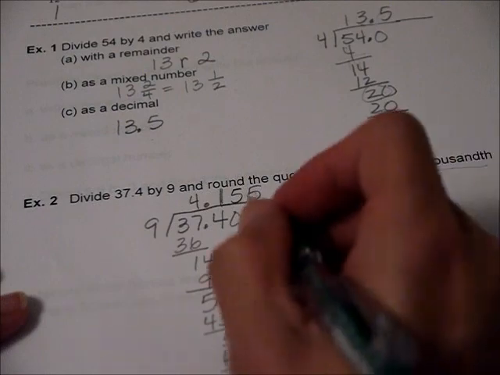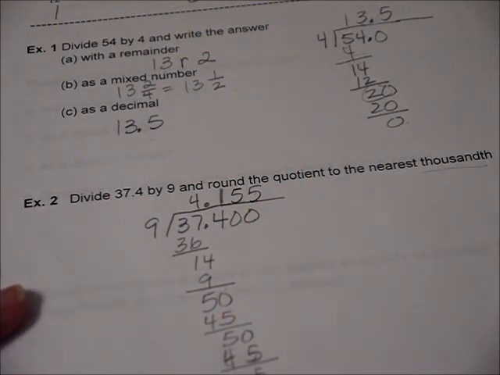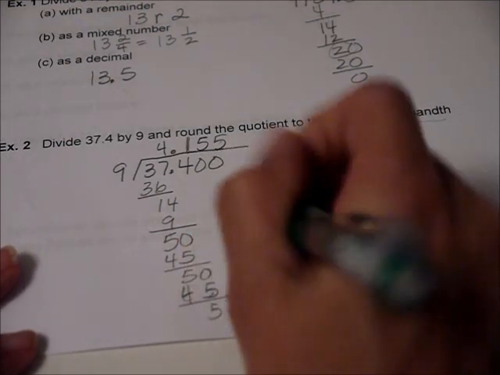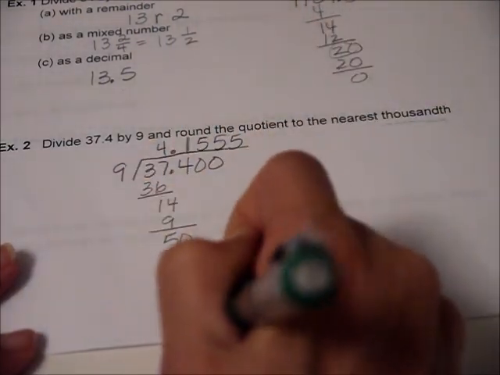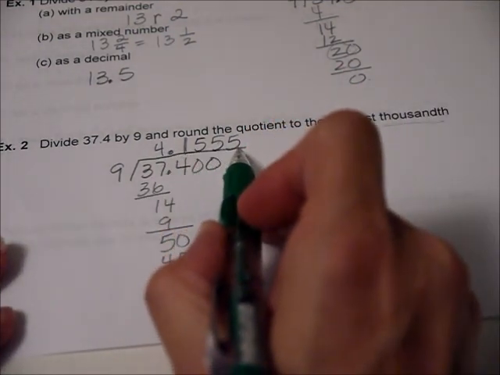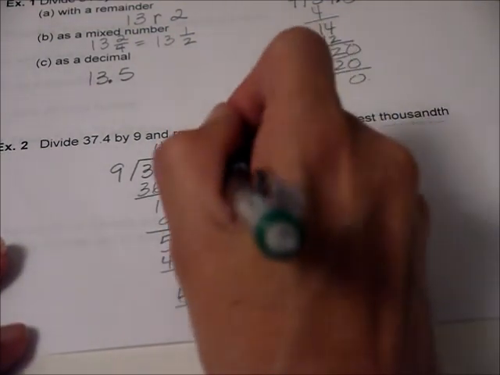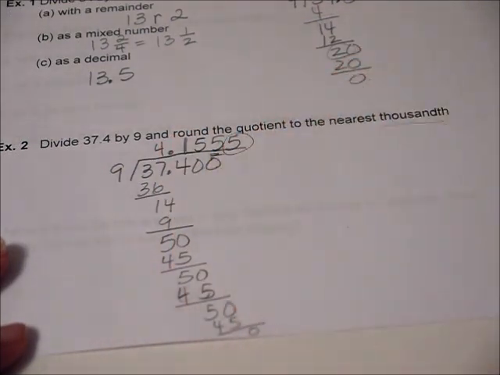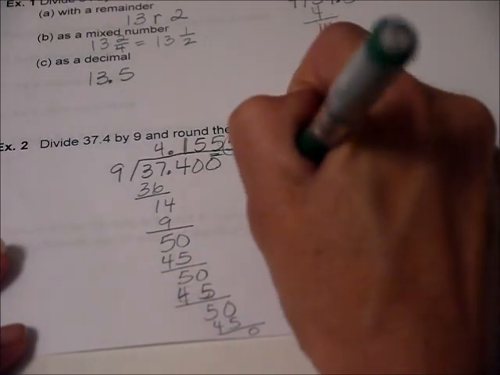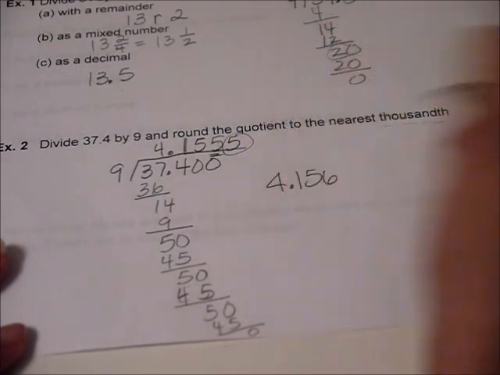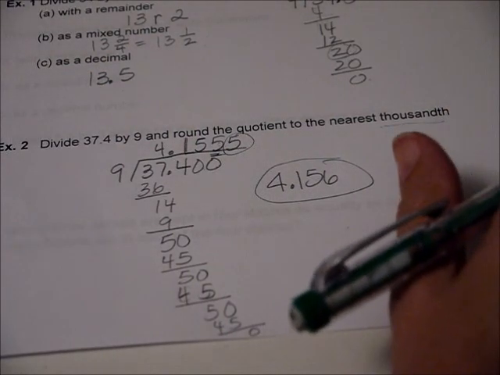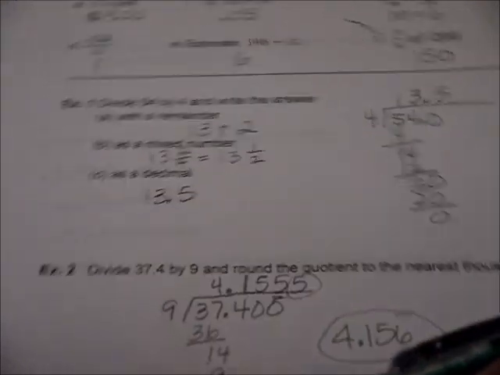And it says round to the nearest thousandth. So I'm there at the thousandth, but I've got to take it out to the 10,000th spot in order to round. Okay, don't forget that idea. So now tenths, hundredths, thousandths, 10,000ths. Now I can round to this spot because this guy is big enough to round this 5 up to a 6. So the answer is 4.156 rounded.